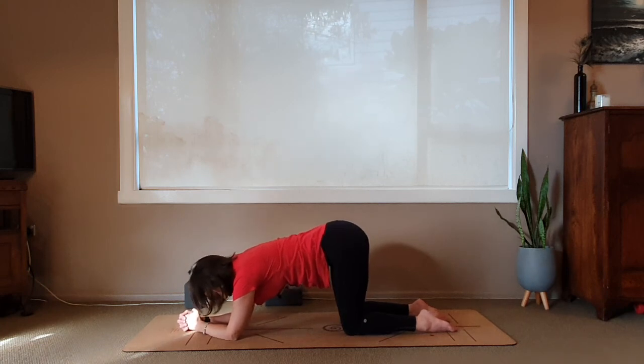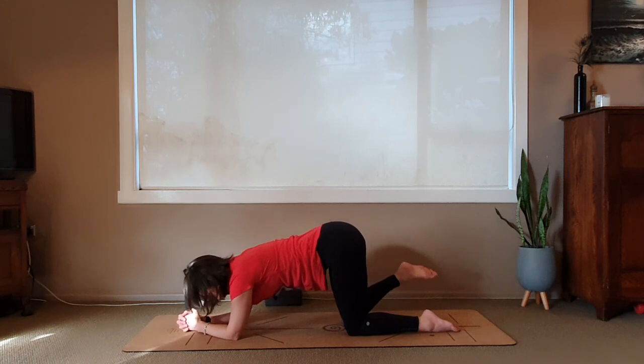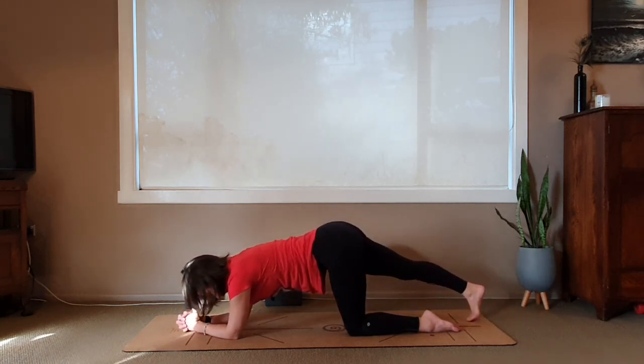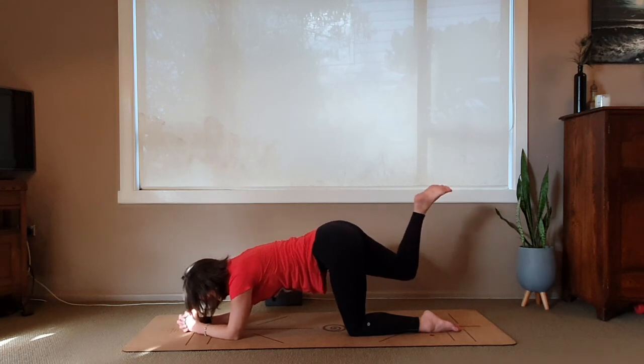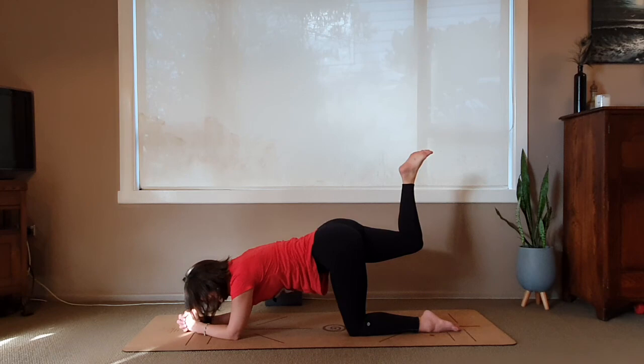Okay, then we'll start with the left leg. So you're going to just lift, you can extend the leg to begin with. So just extending the leg out behind you and then bend the knee. Again, then you're just going to lift the thigh up. And then give the buttock a squeeze. Notice where you feel this.